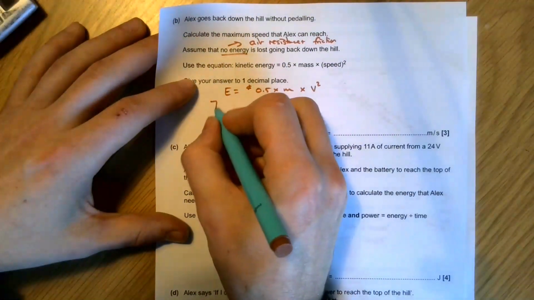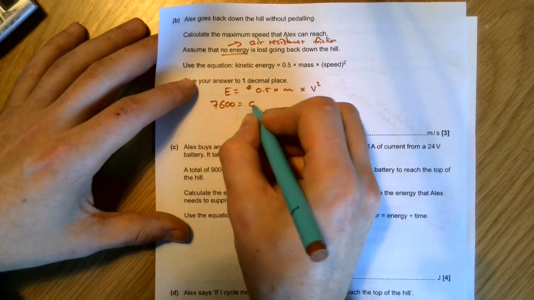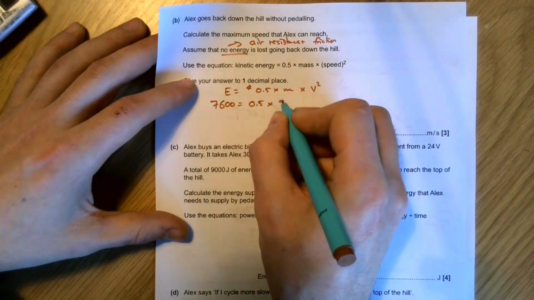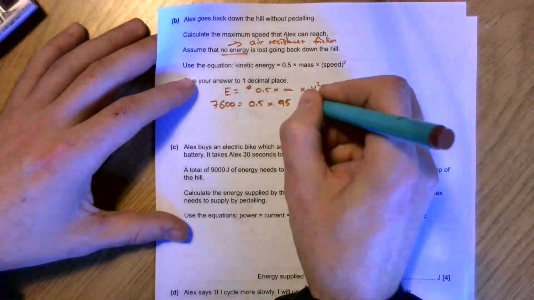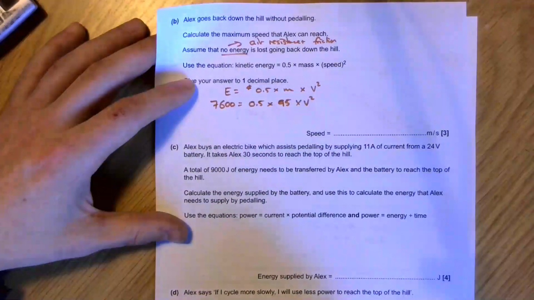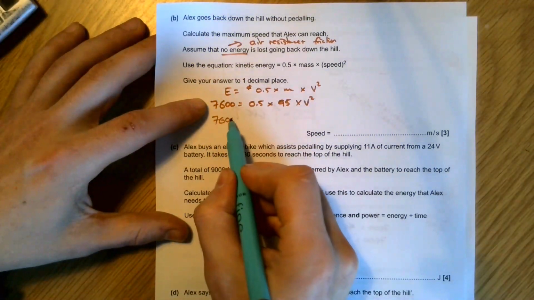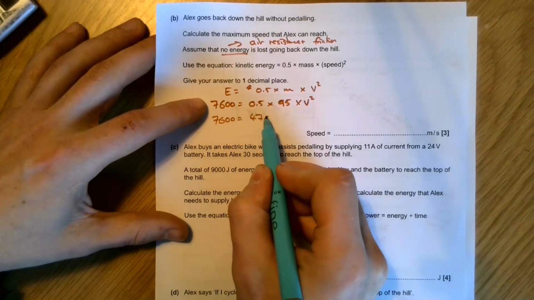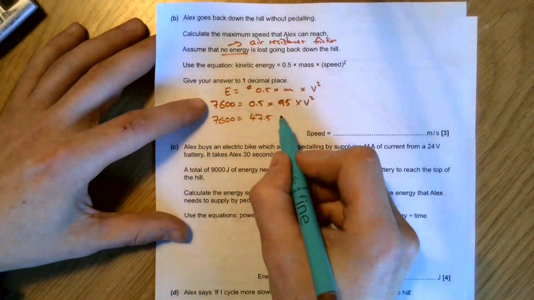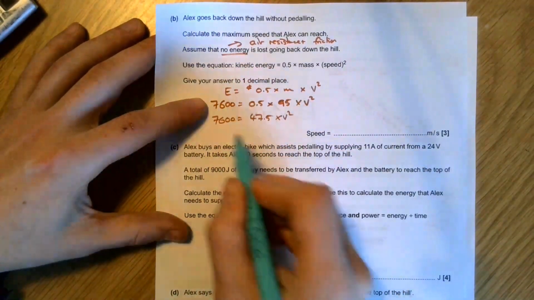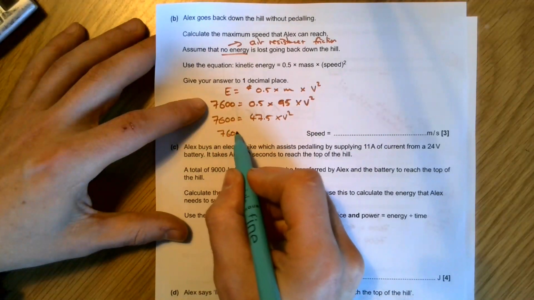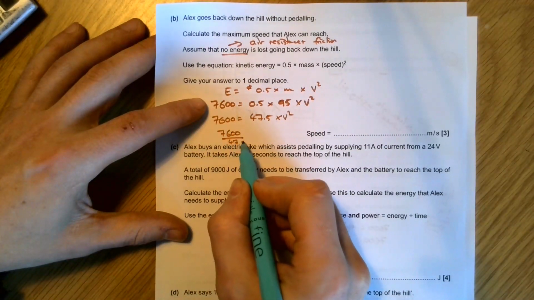So this is 7,600, 0.5, the mass is 95, and it's velocity squared. So 0.5 times 95 is 47.5, so I'm multiplying those two together, multiplied by v squared. I want to make v squared the subject of the equation, so divide through by 47.5, which is v squared.